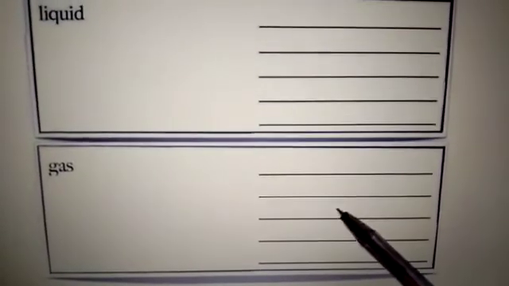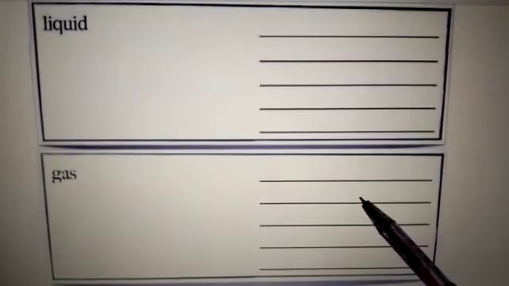The third one is gas. Gas particles are not close together. They are at very distant places. They have too many gaps between the particles.